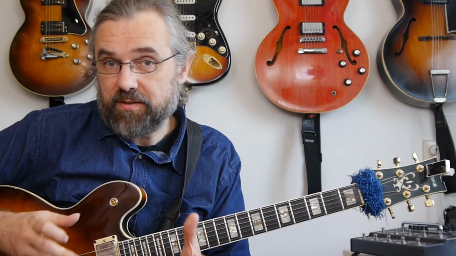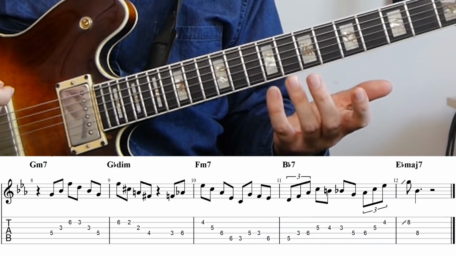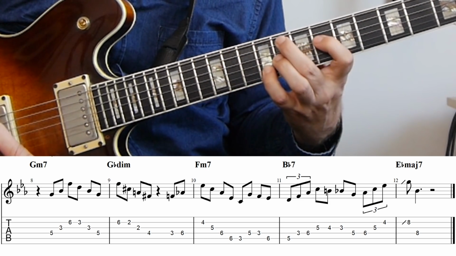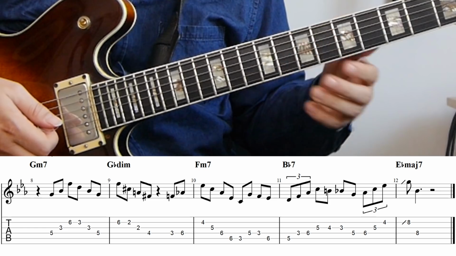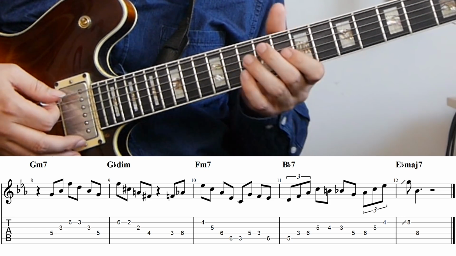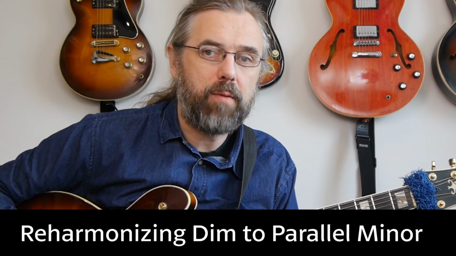In this example, we have Tal Farlow really reharmonizing the chords and using that as a way to vary his solo. The changes that we're talking about here is G minor to F sharp diminished to F minor to B flat 7. And in the first chorus, he's just really clearly playing that diminished arpeggio on the F sharp diminished. But the second time around, he's turning it into an F sharp minor.